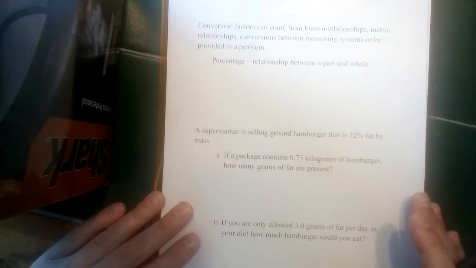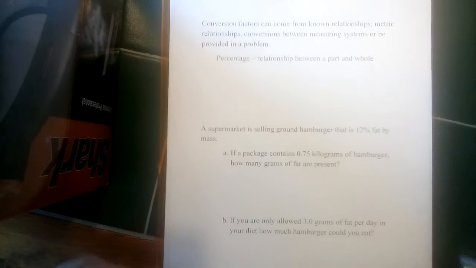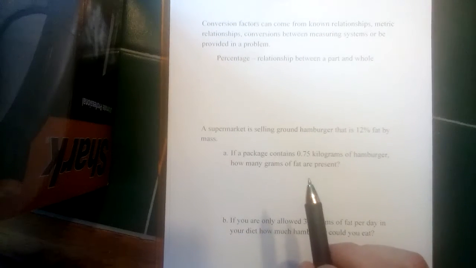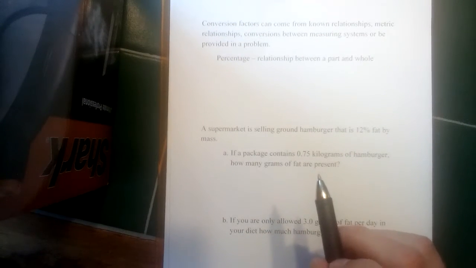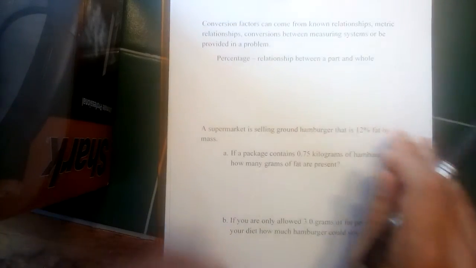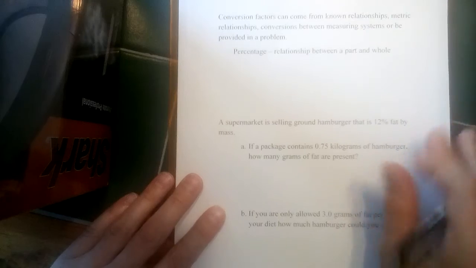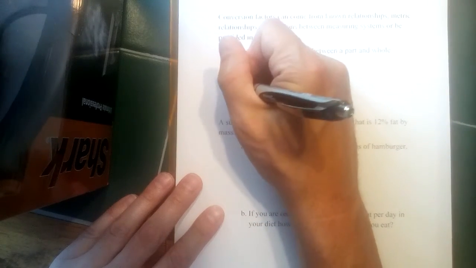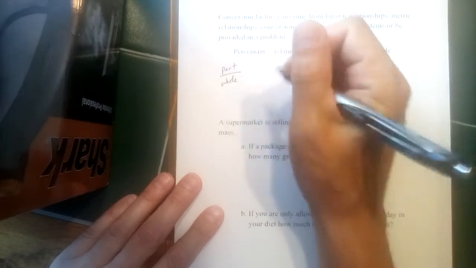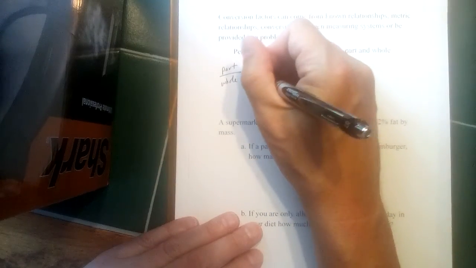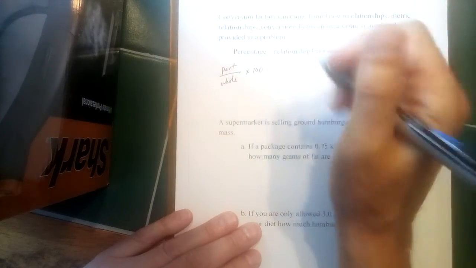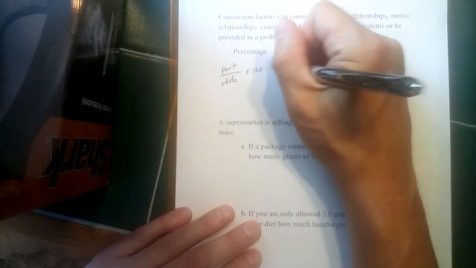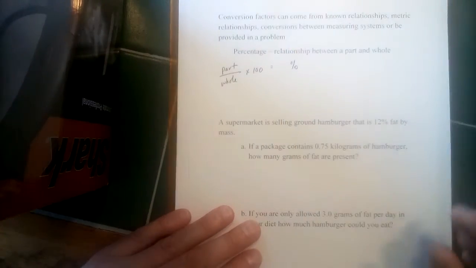Conversion factors can come from other places as well, and one of the more common places that we'll find a conversion factor is in a percentage. So percentage is always describing a relationship of part of something to all of something, and it's basically a ratio. It's part divided by whole. And then percent means that it is scaled relative to 100. So that ratio is multiplied by 100. That is how we arrive at a percentage.